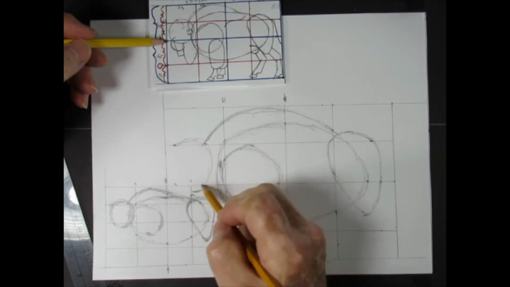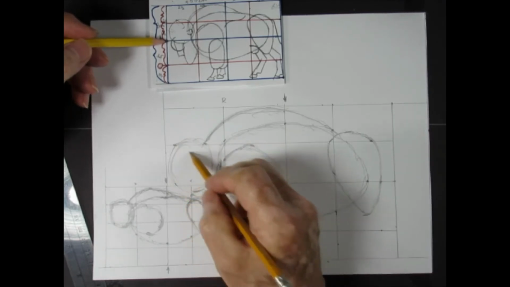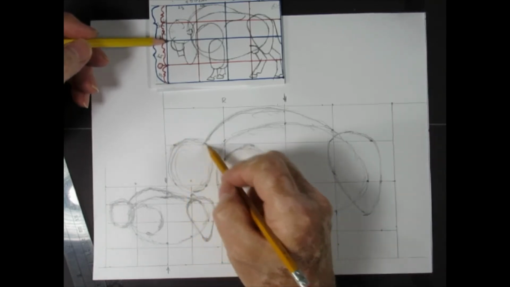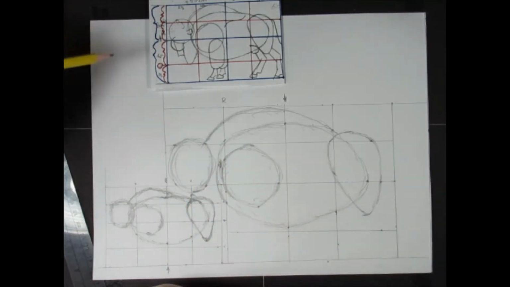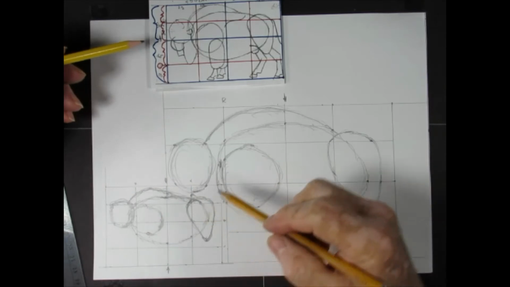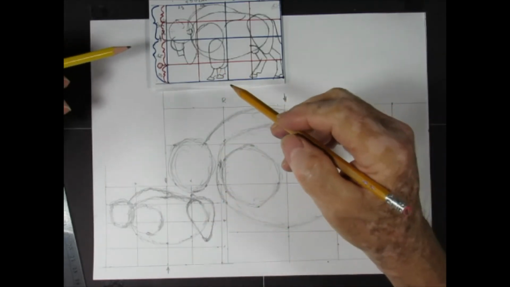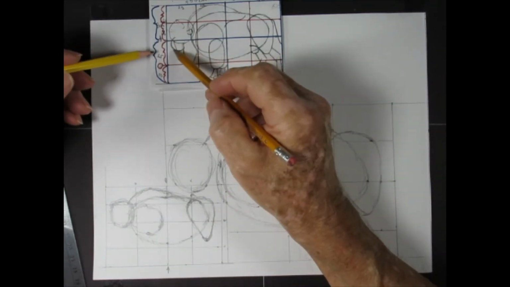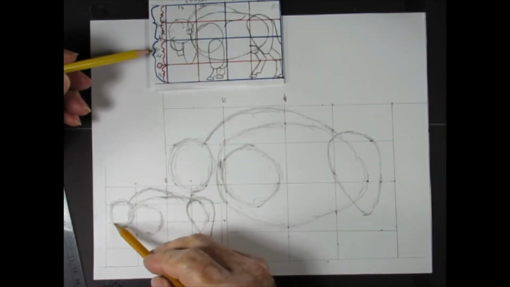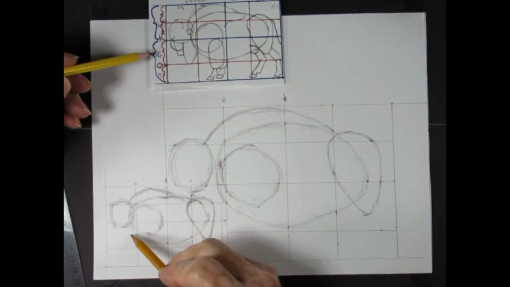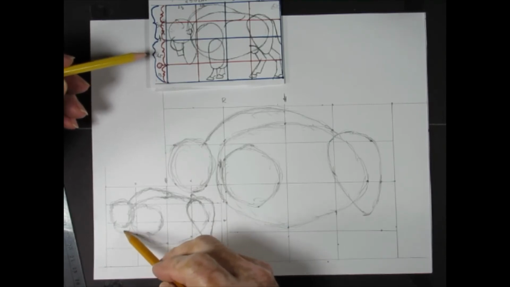So now we sketch that. Okay. Okie dokie. Now let's look at this section here. Here's the blue line. It comes out here, then it hangs in here. It's like an arch, like a hook.